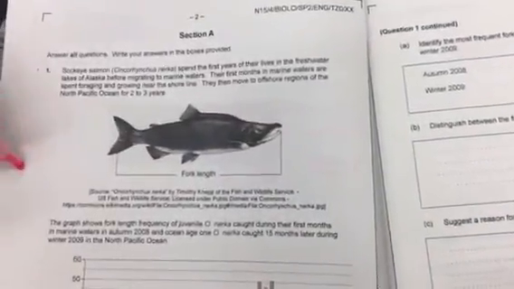Okay, and it's a really good idea, if you've done question 1 in section A, which is here, to answer this question. Here are the questions here.